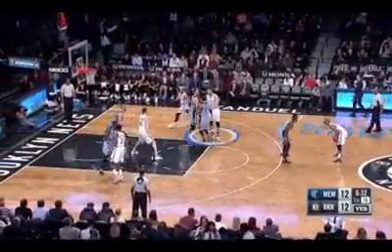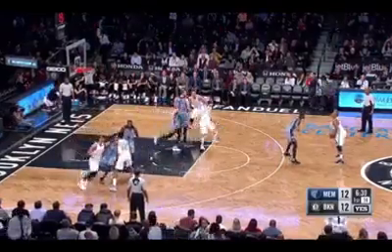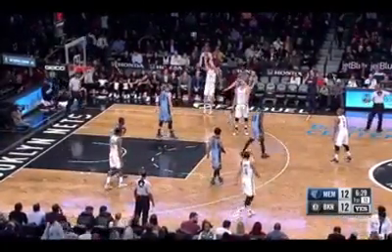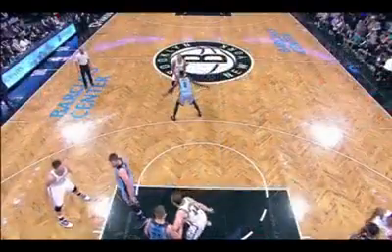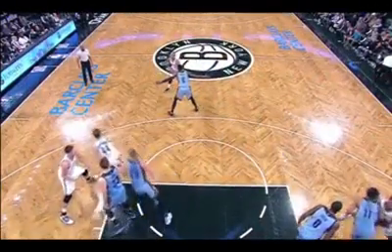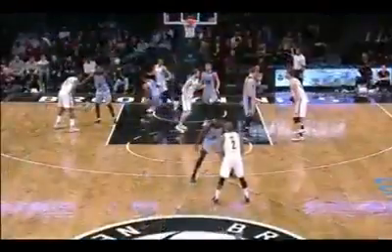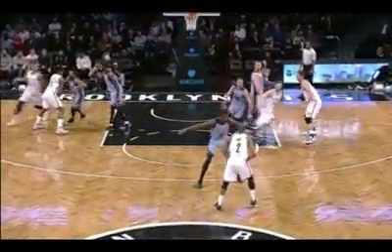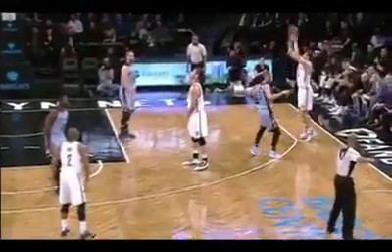Now, let's take a look at some illegal screens, starting with Brooke on this play. As Chandler goes over the screen, Brooke moves to his left and continues that movement throughout the screen. Additionally, Brooke extends his arms, rerouting Chandler even farther off his path. This is an offensive foul for an illegal screen.